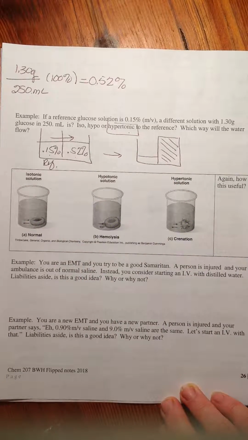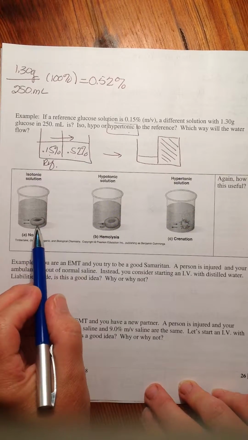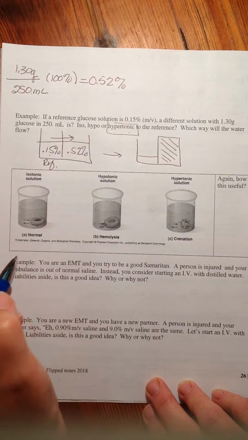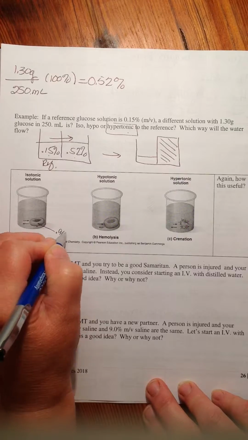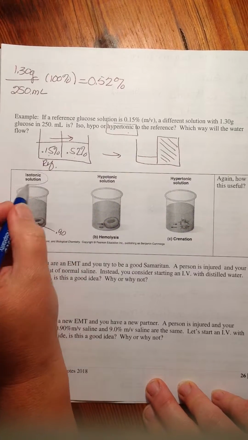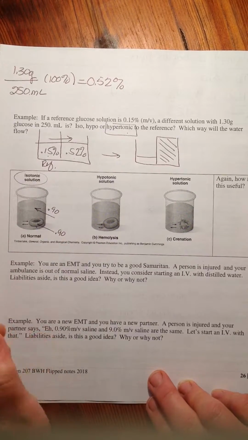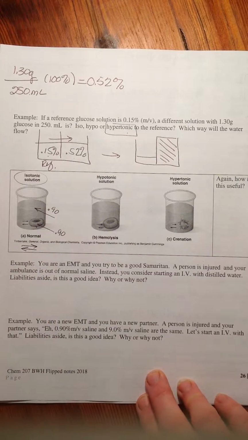Okay? Now, why do we care? Well, if we have red blood cells, for example, we want our red blood cells to be normal and happy. So if we have our red blood cell, 0.90% saline, in isotonic solution, 0.90% saline solution, the net water in and the net water out will be equivalent. And therefore, the red blood cells remain happy and healthy in solution.